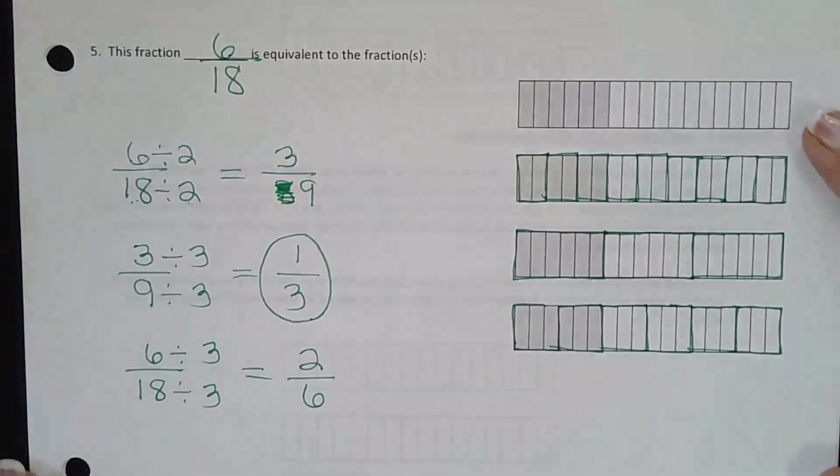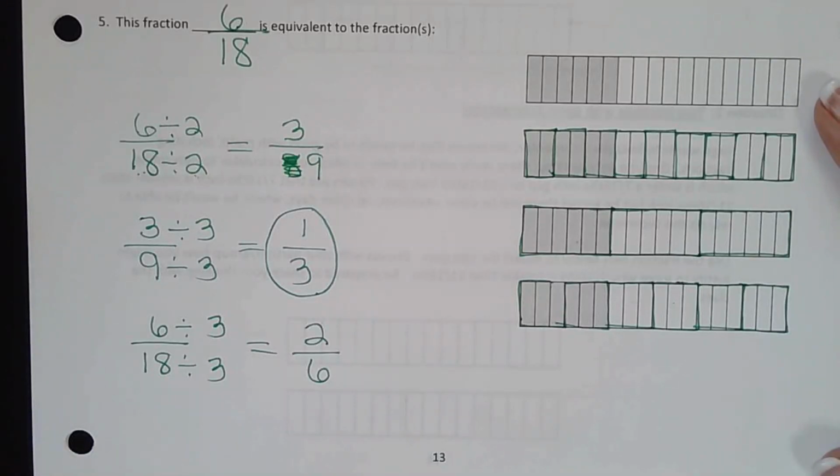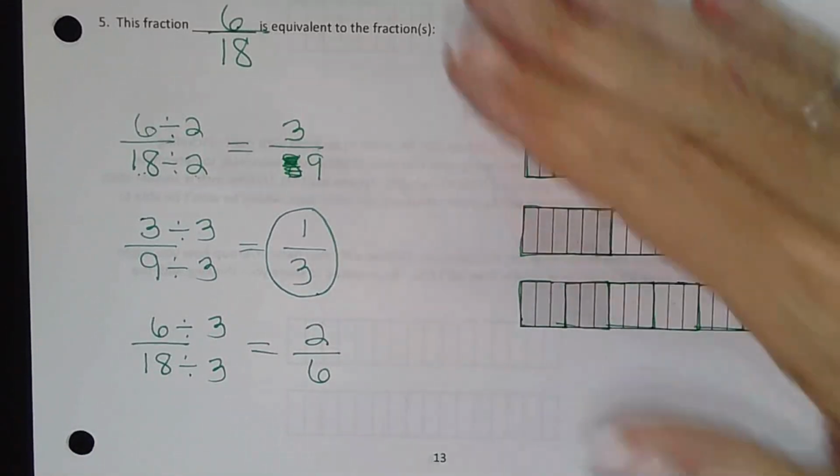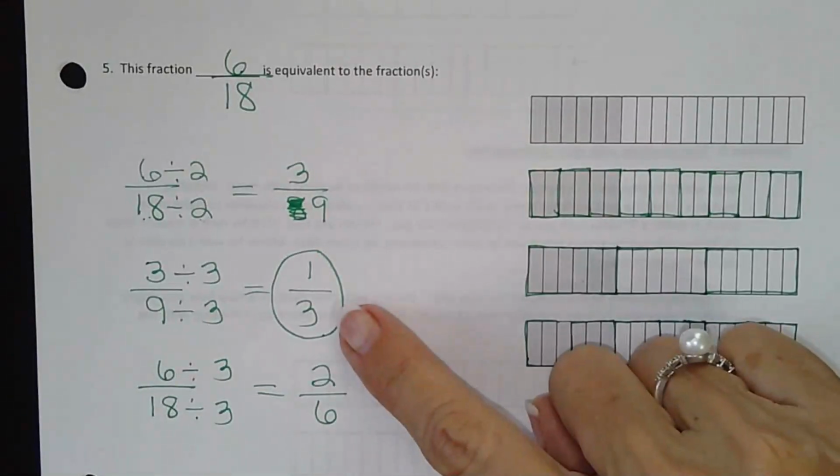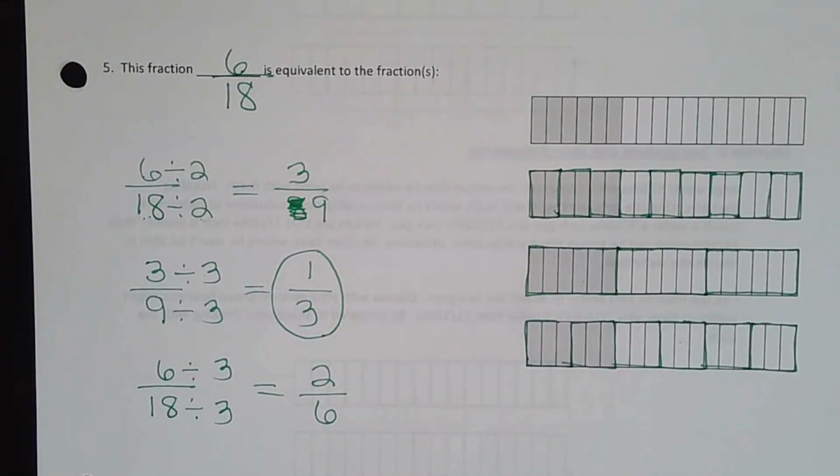So 2 out of 6 are shaded. So all of those are equivalent, but only 1/3 is the most simplified or completely simplified answer.